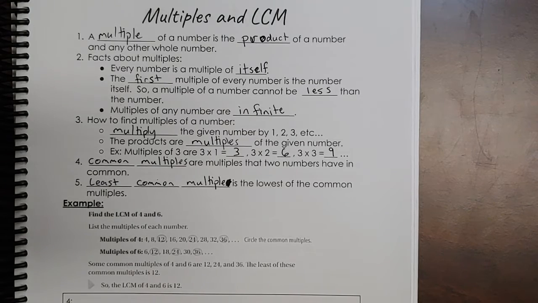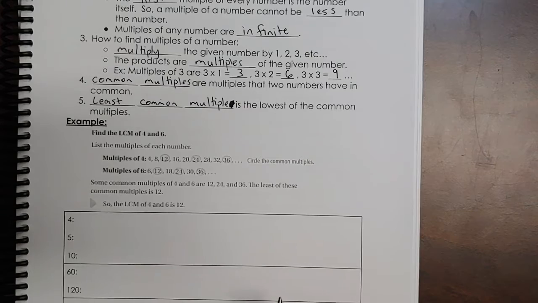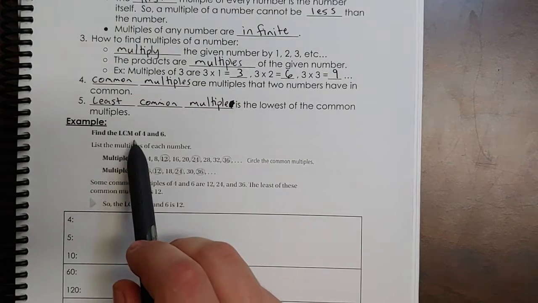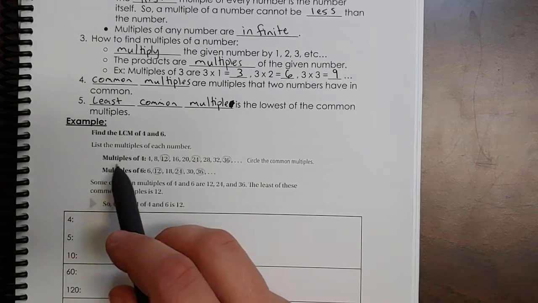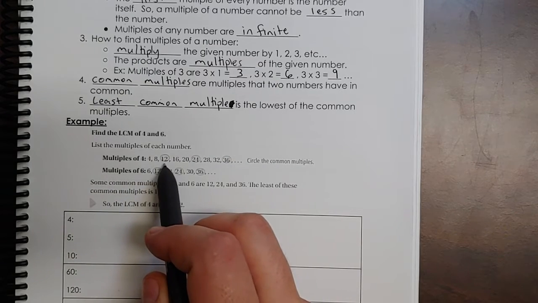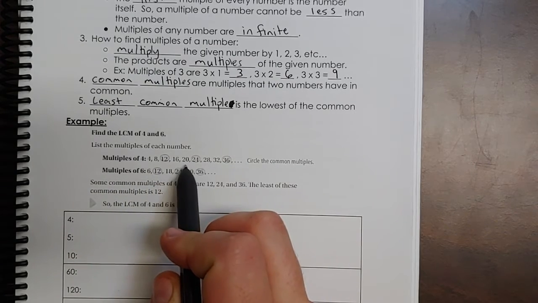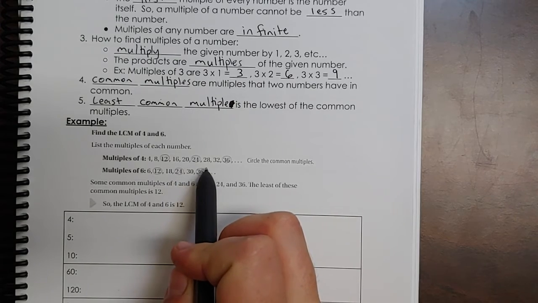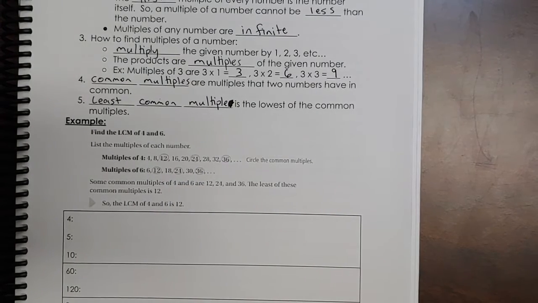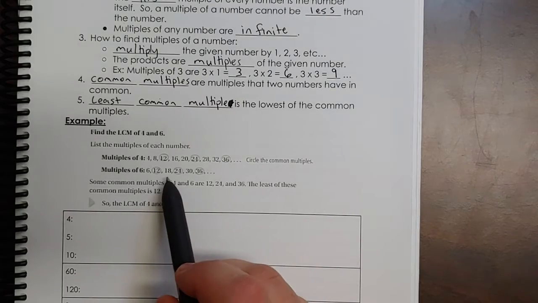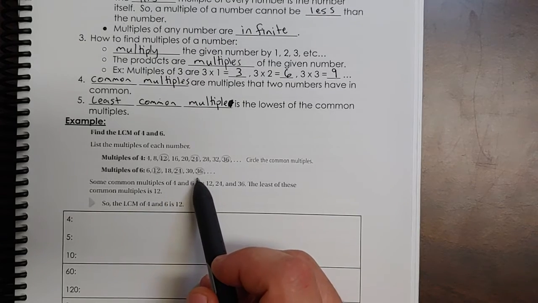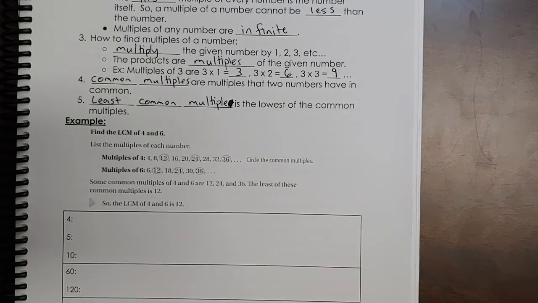So we have an example here, and we're finding the LCM, or least common multiple, of 4 and 6. List the multiples of each number. Multiples of 4 are 4, 8, 12, 16, 20, 24, 28, 32, and 36, and so on. Multiples of 6 are 6, 12, 18, 24, 30, 36, and so on.